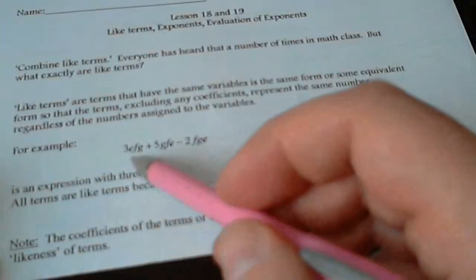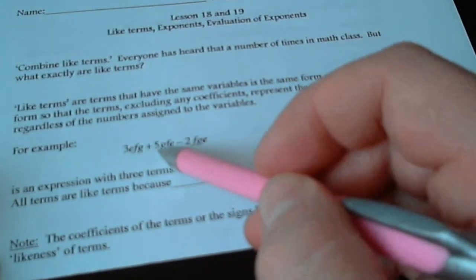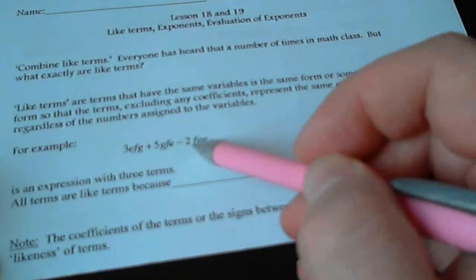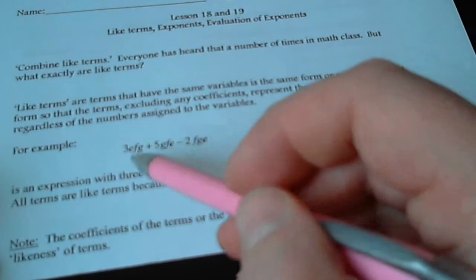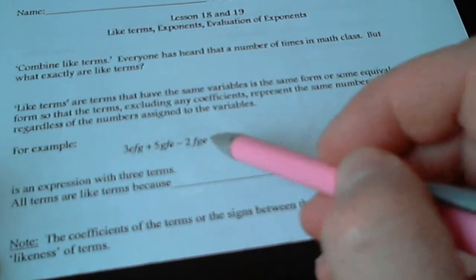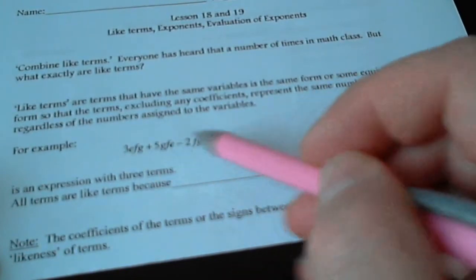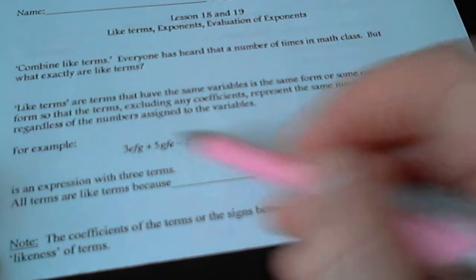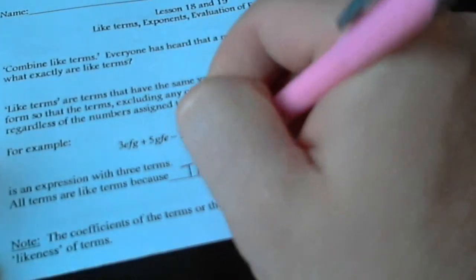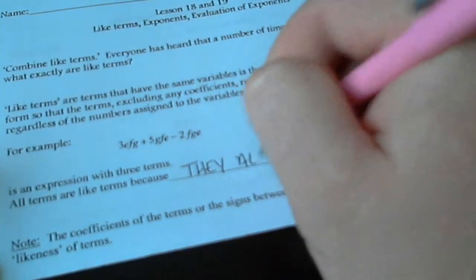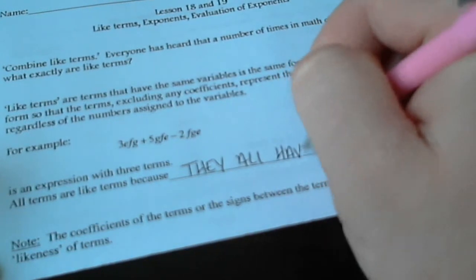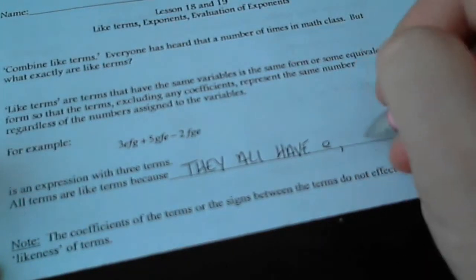Okay, so here's our example. 3EFG plus 5GFE minus 2FGE. Notice that these all have E's, they all have F's, and they all have G's. So these are like terms. All of these terms are like because they all have E's, F's, and G's.